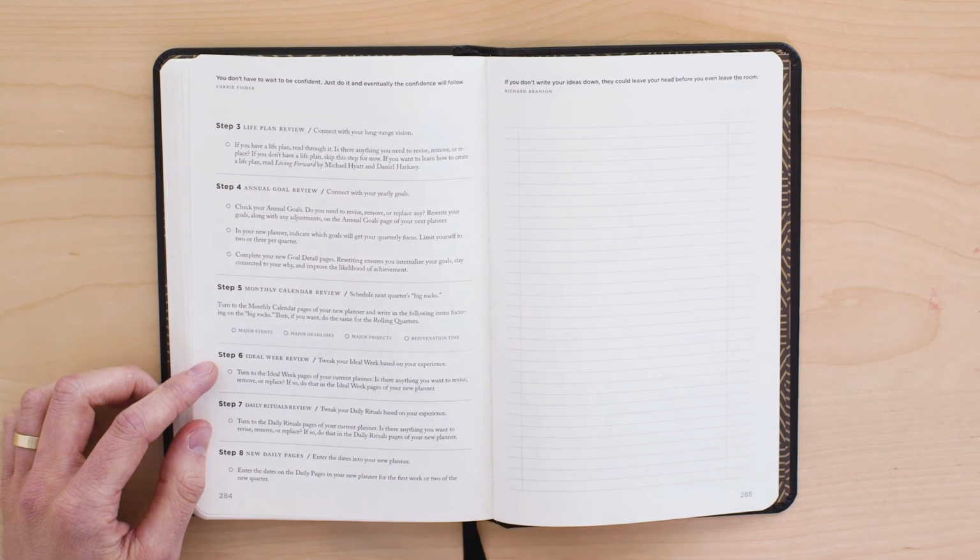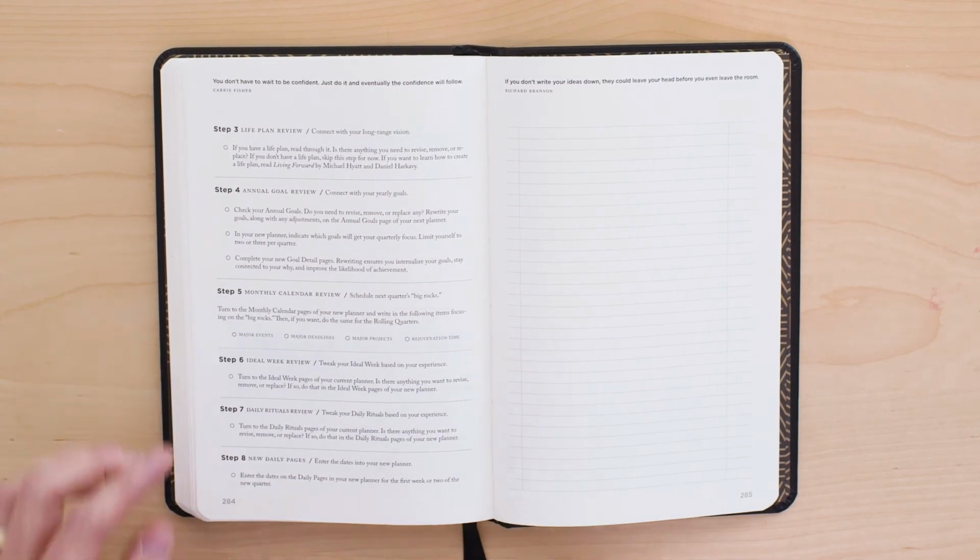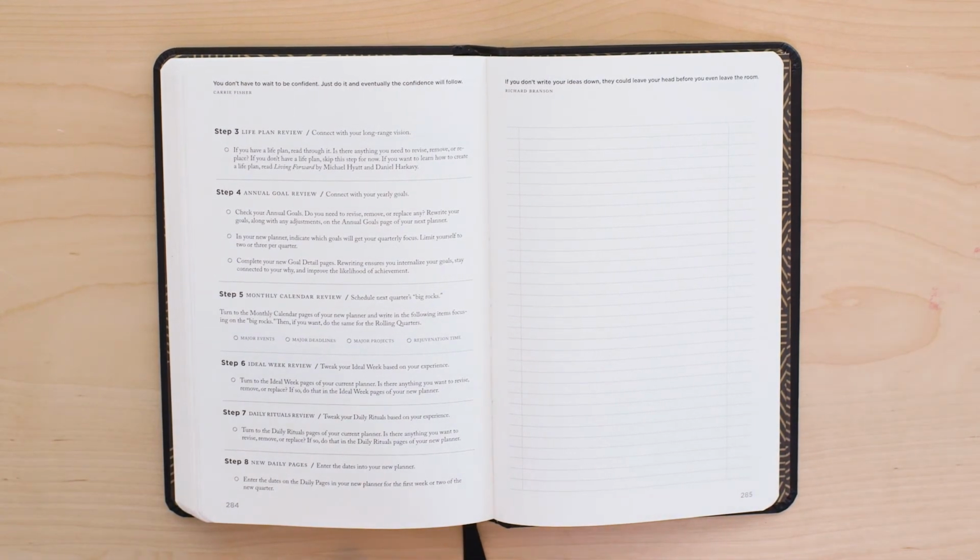Step 6, tweak your ideal week. Turn to the ideal week pages of your current planner. Is there anything you want to revise, remove, replace? Probably not everything worked like you would like, and you've probably already noticed some revisions that you'd like to make. So if so, do that in your ideal week of your new planner.